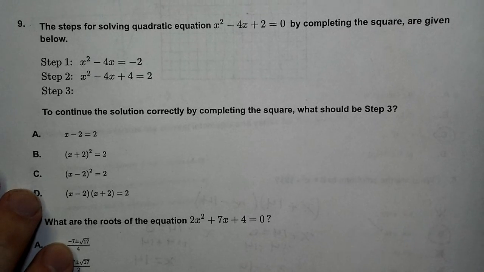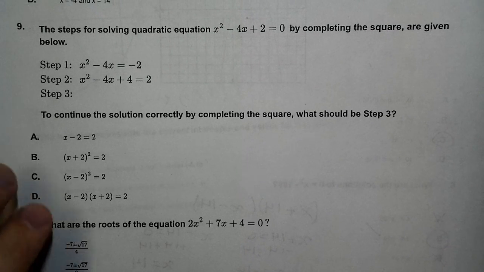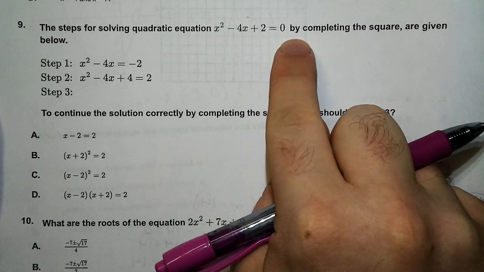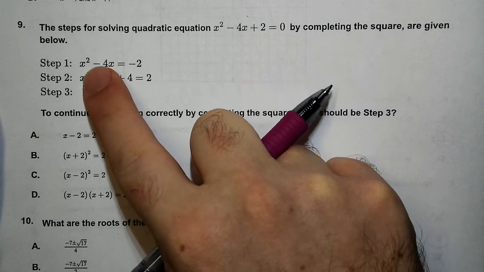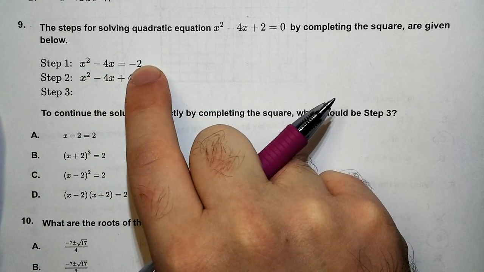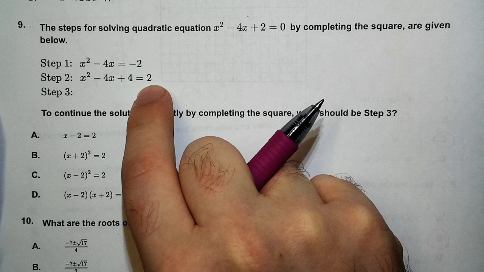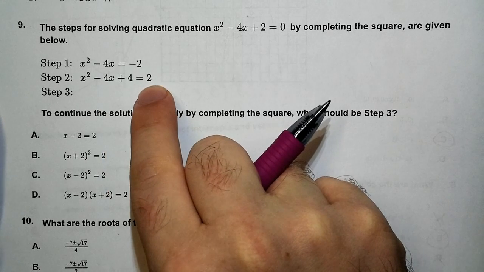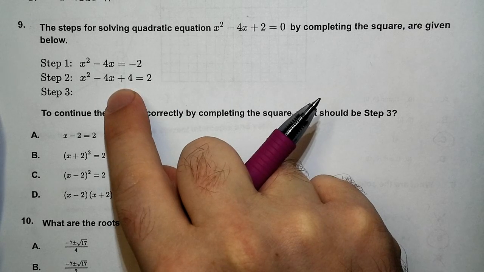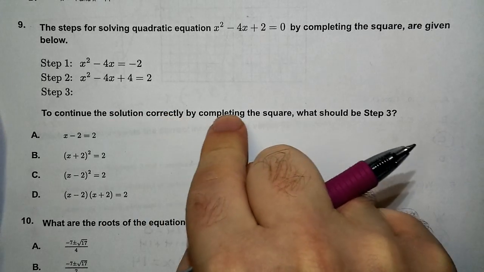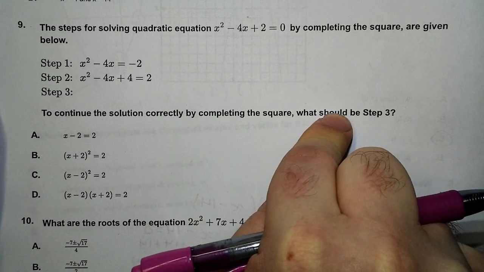Okay, number 9. The solution for solving the quadratic equation x squared minus 4x plus 2 equals 0 by completing the square is given. So step 1, they had x squared minus 4x is equal to negative 2. Then what they did is they added 4 to get the 2 and put 4 on this side. So it says to continue the solution corrected by completing the square, what should step 3 be?